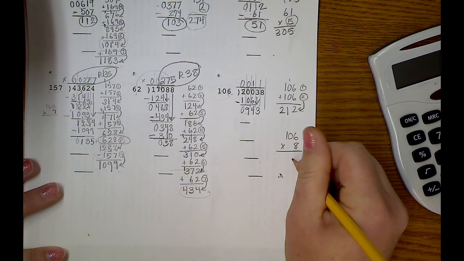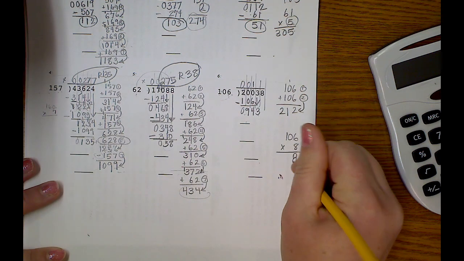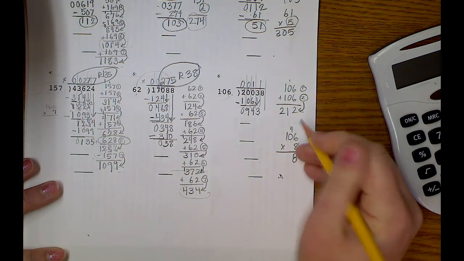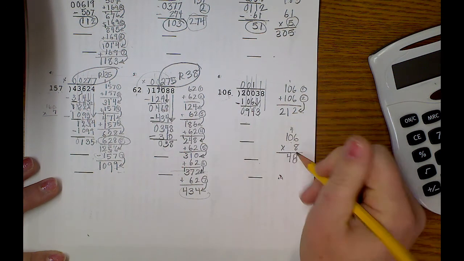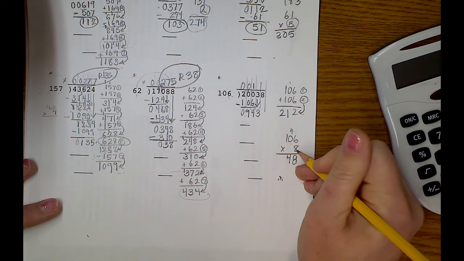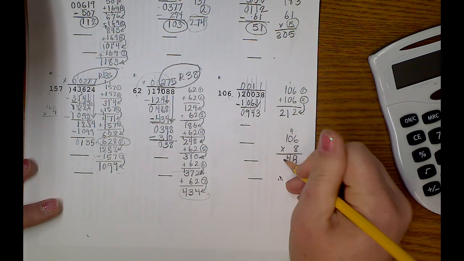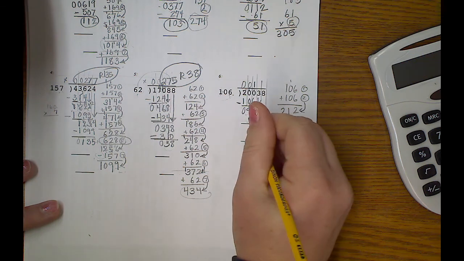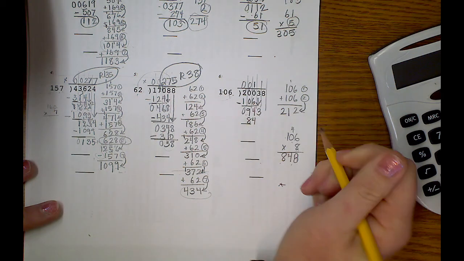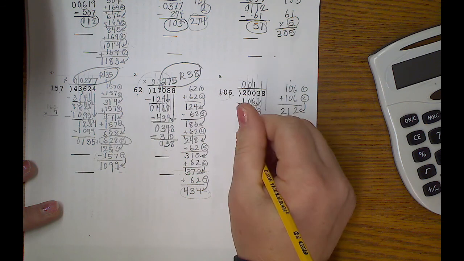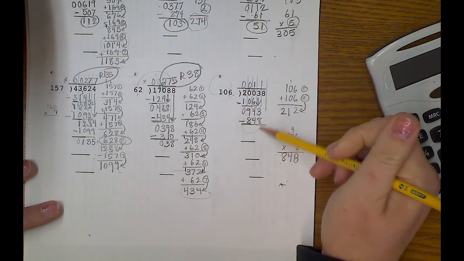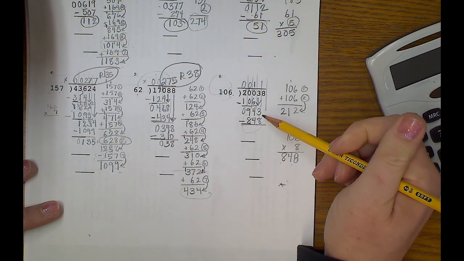Eight times 6 is 48. Whoops, 8 goes on there. 4 goes, 8 times 0 is 0, plus 4 is 40, and 8 times 100 is 800. So we had 848. And this shows us that would work because we're going to be not quite where we need to be.